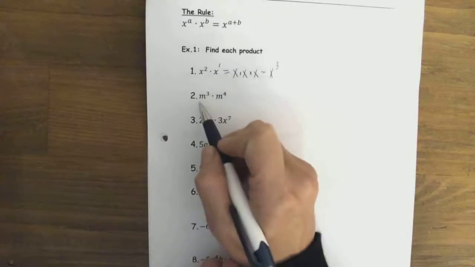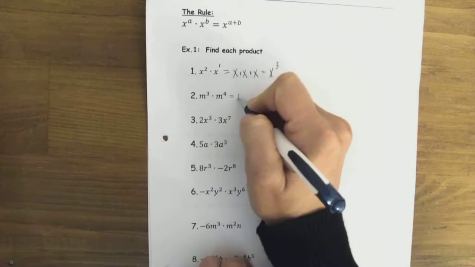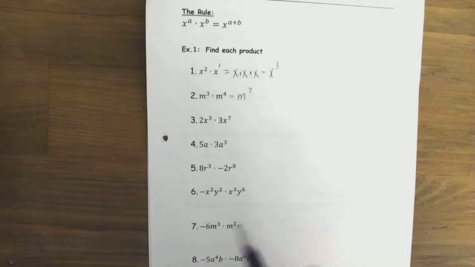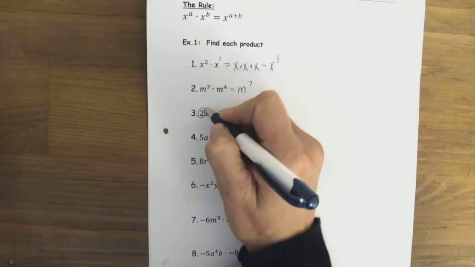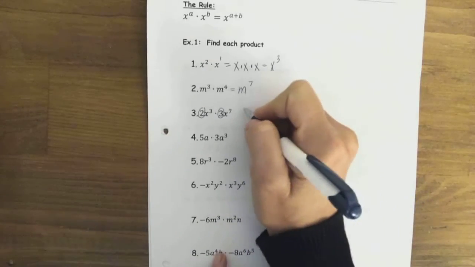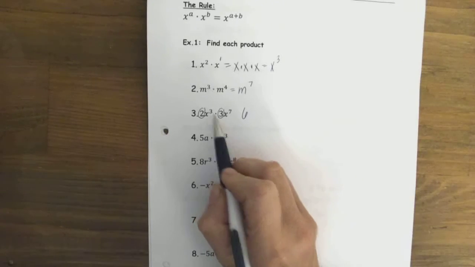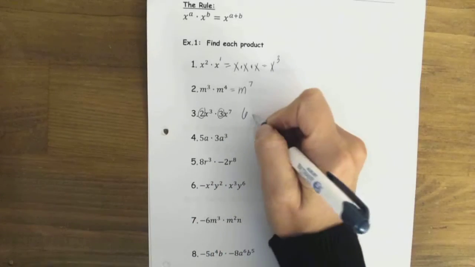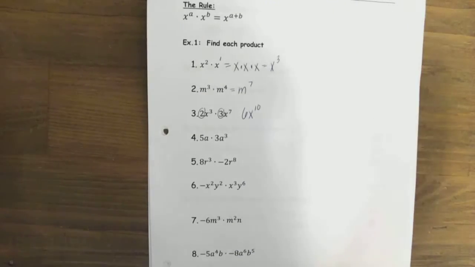So let's do a couple more here. M to the third times m to the fourth, simply add the exponents and you get m to the 7th. The only thing different about this one is that you have numbers here as factors. They're also things that are being multiplied. You multiply them like you always have. 2 times 3 is 6. Done. Now you have an x cubed times an x to the 7th, which we learned. We just add the exponents, makes it a little faster.